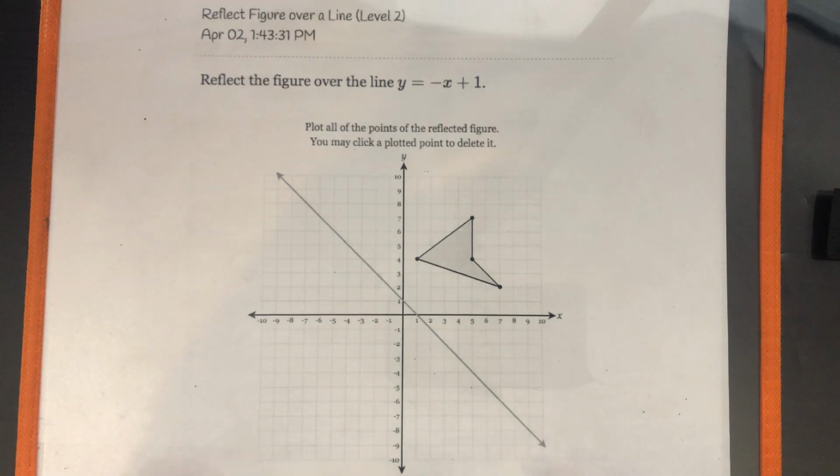Good morning, class. I actually got off of a Google Meet with one of your peers that was asking for tutoring on Delta Math, and I'm really glad they asked this question because I decided to make a short video to explain this. This is your Delta Math Unit 1 Transformations number 2.